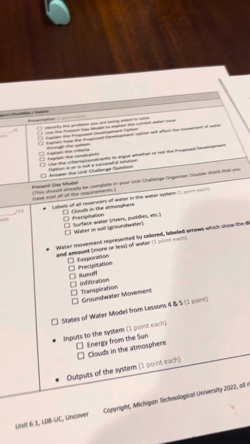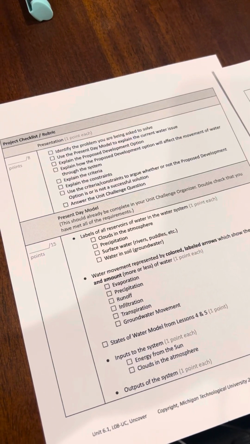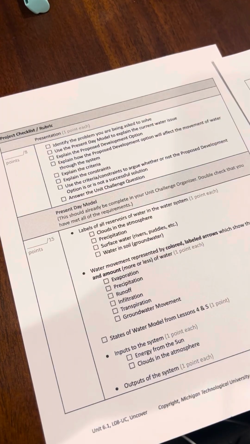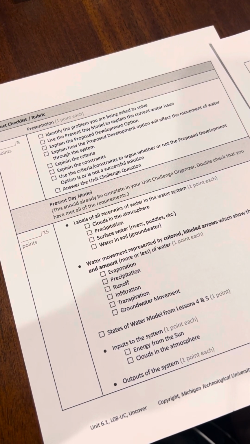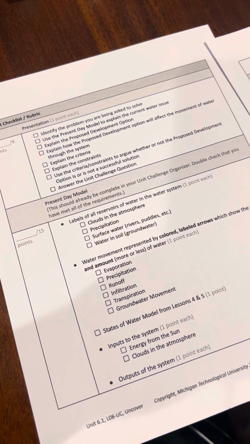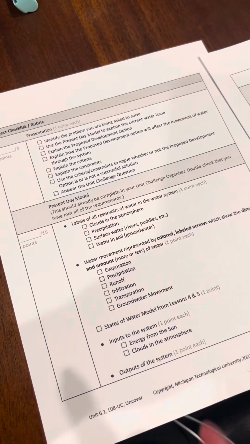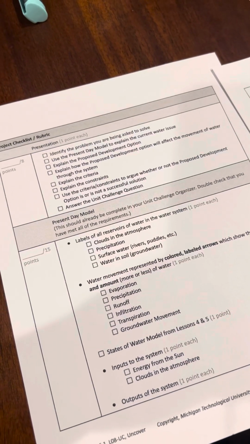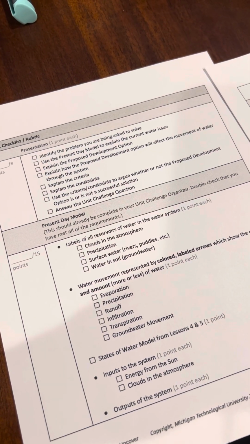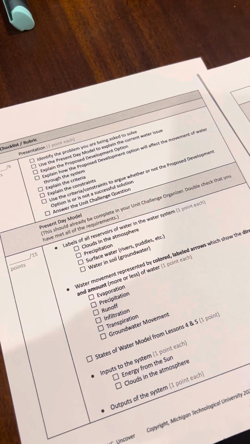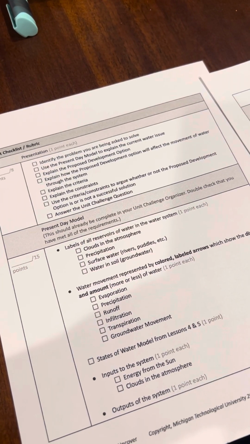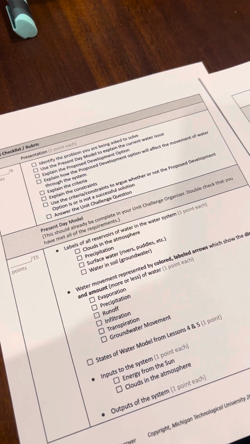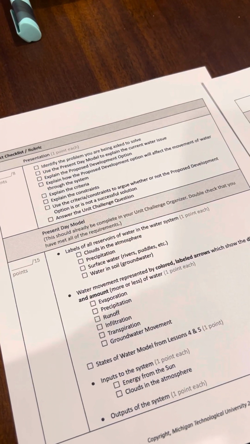Identify the problem you are being asked to solve. Use the present day model to explain the current water issue. Explain the proposed development option. I have a quick question, okay? I want you to start with the first one again. Read the first one, please. Identify the problem you are being asked to solve. What does that mean to you? Like, find out the problem you are being asked. Yep, you got it.